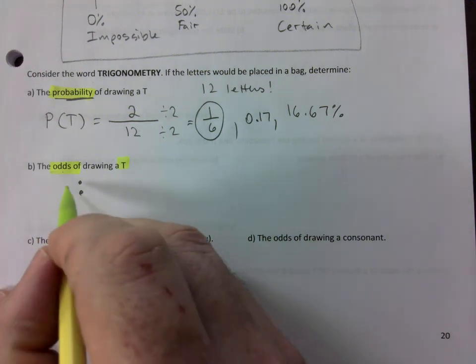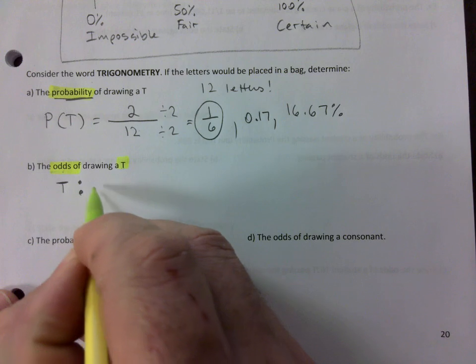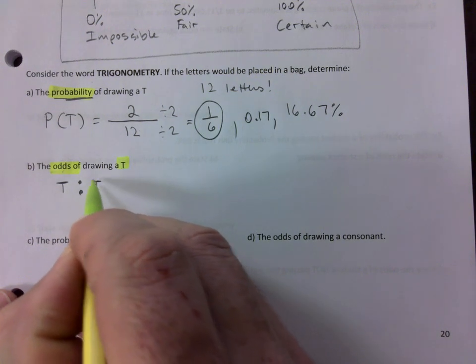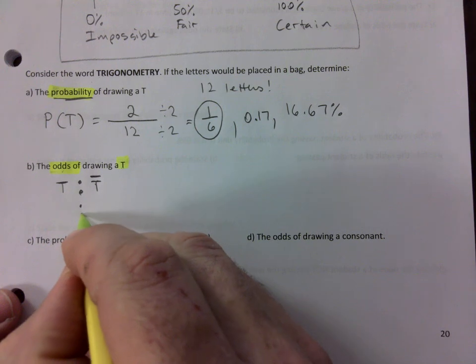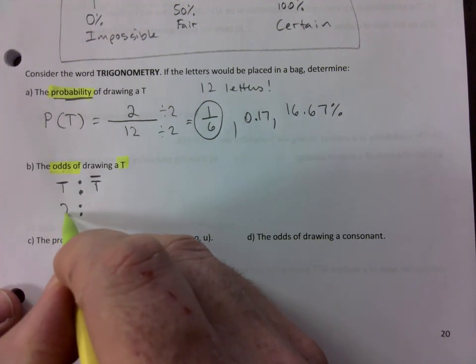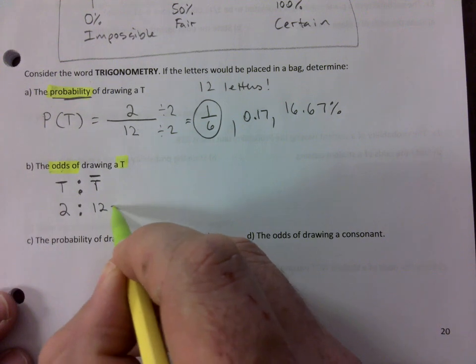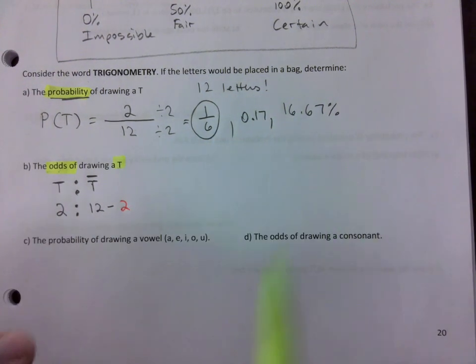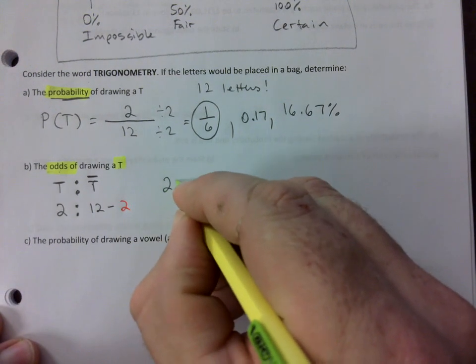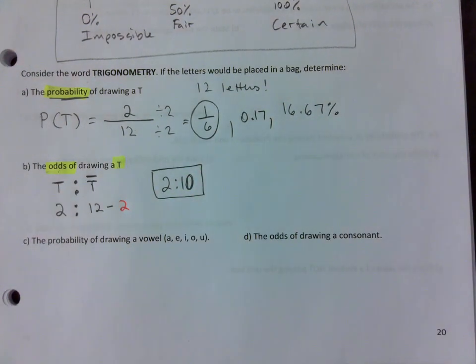The first, it's odds of this happening, of drawing a T. So this is T. Therefore, this will be not drawing a T. So we know that we have 2 T's, and therefore 12 minus 2, so this would be 2 to 10 would be the odds in this case.